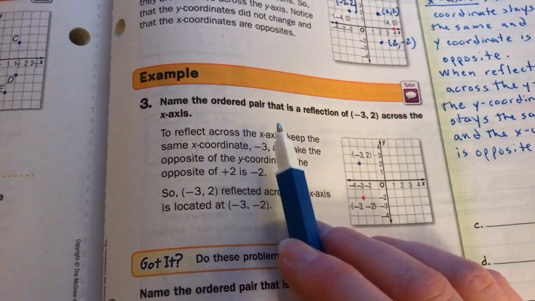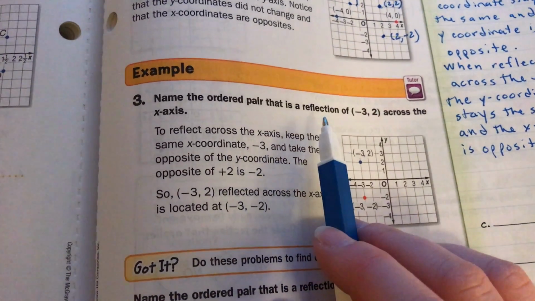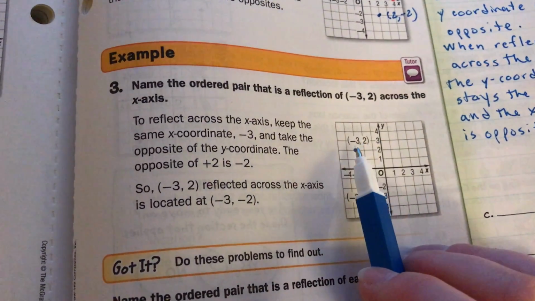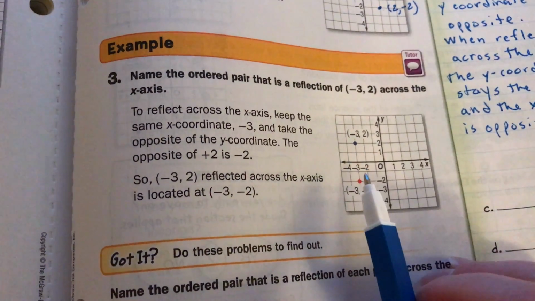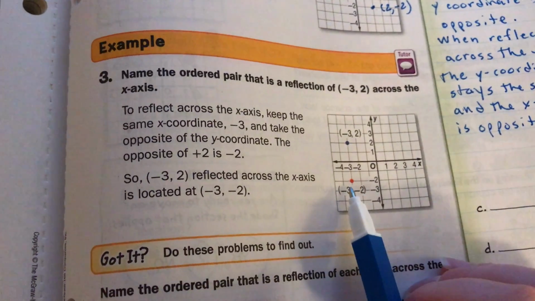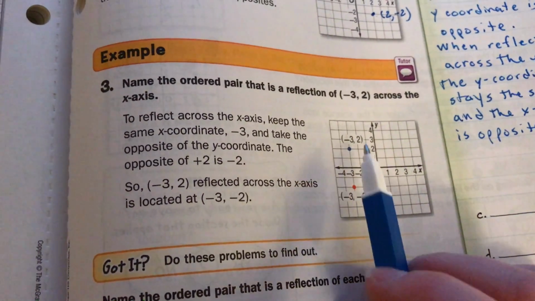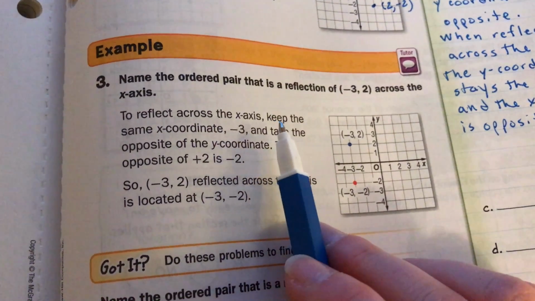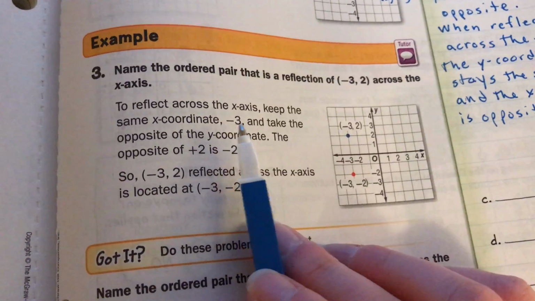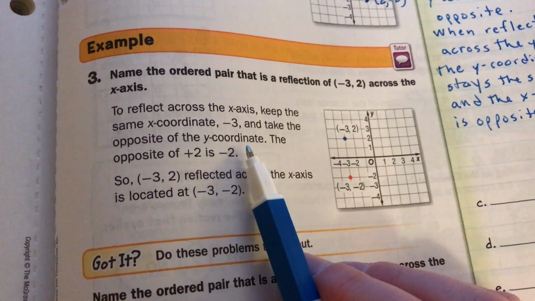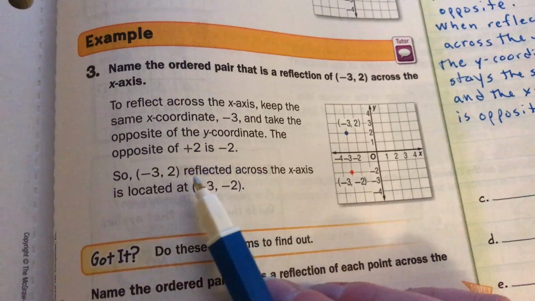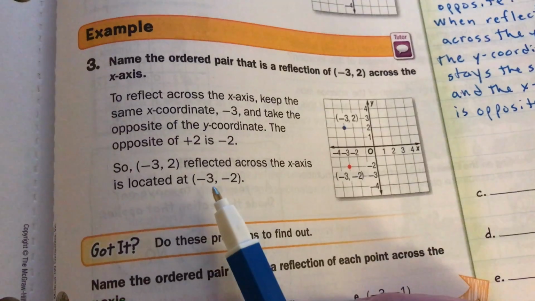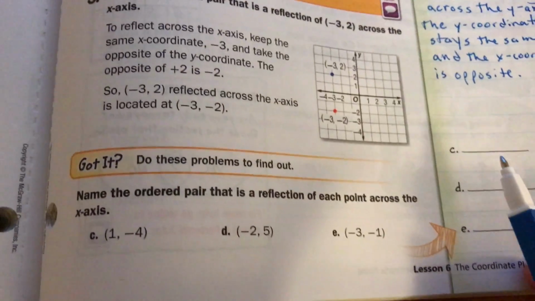Example 3. Name the ordered pair that's a reflection of -3, 2 across the x-axis. So we have -3, 2. You're reflecting it across the x-axis, so the x value will stay the same, but that y will become an opposite. This says to reflect across the x-axis, keep the same x-coordinate, -3, and take the opposite of the y-coordinate, which would be -2. So -3, 2 reflected across the x-axis is located at -3, -2.